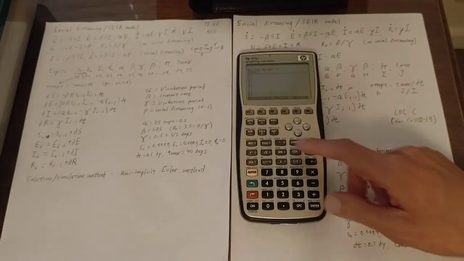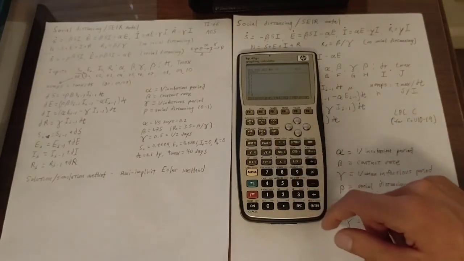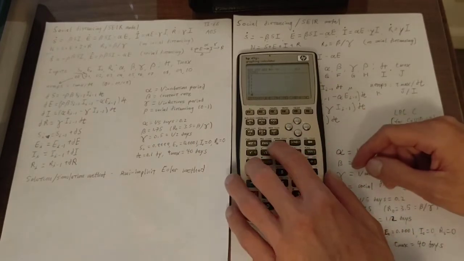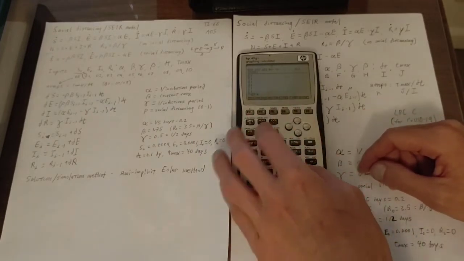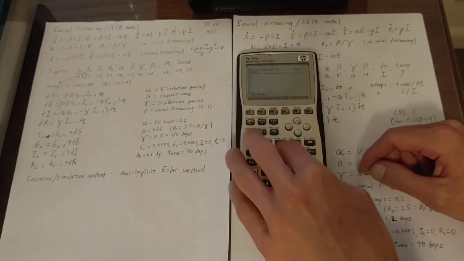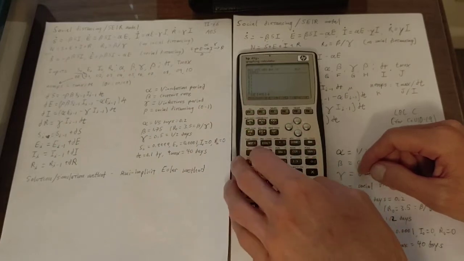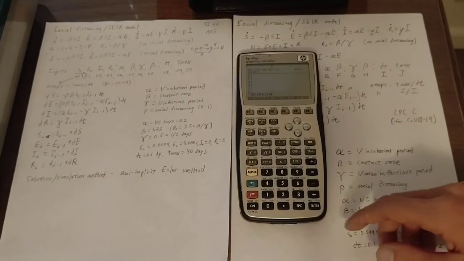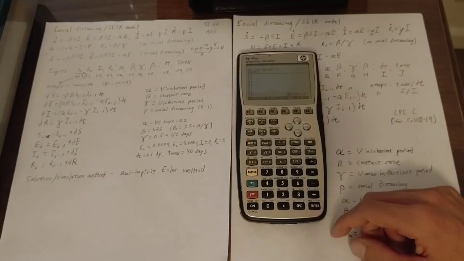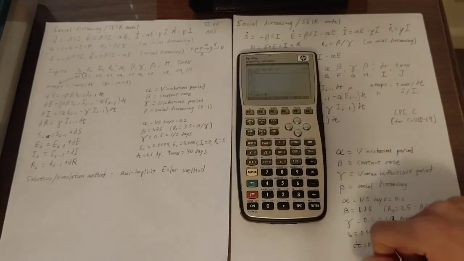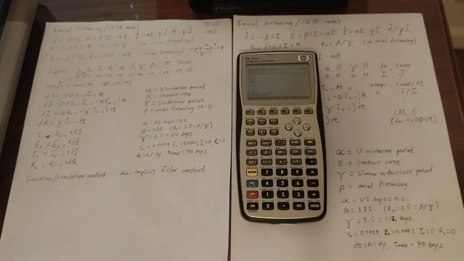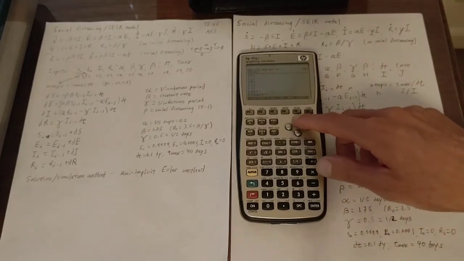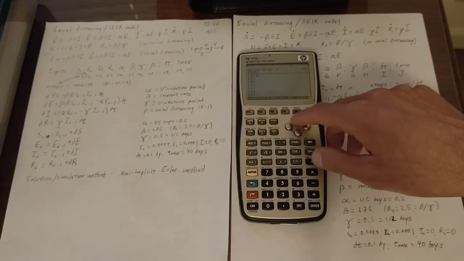So what I'll do here is enter in SEIRSIM, which is the program in RPL. And I have this program as a text file in the description. Okay. Now I'll go ahead and evaluate that. Okay, so I evaluated SEIRSIM, and now I have a set of parameters I have to enter.